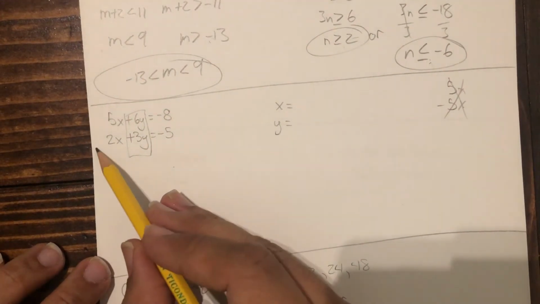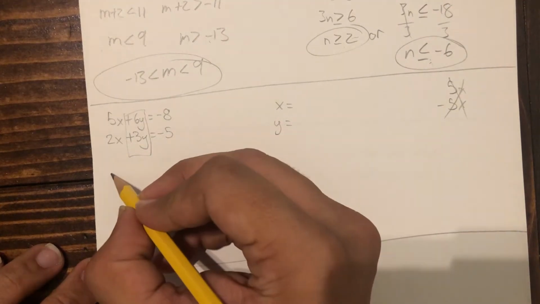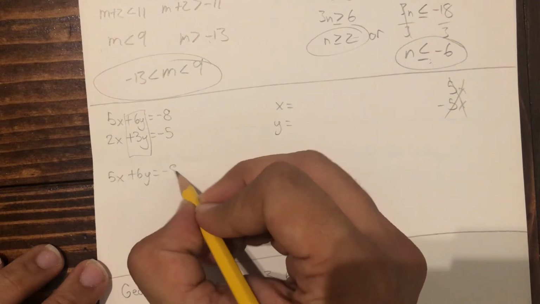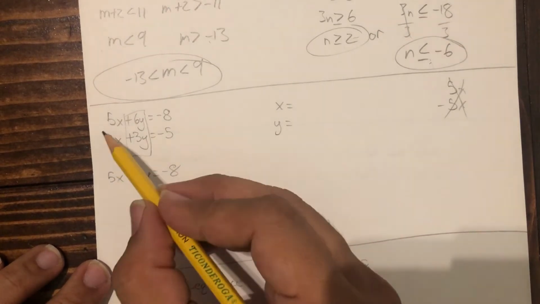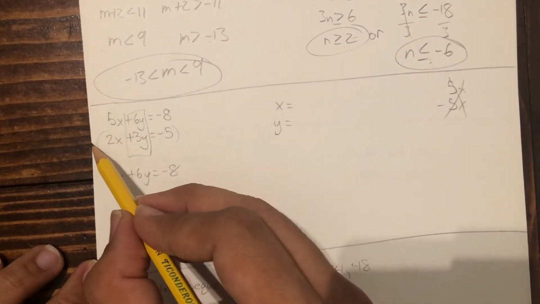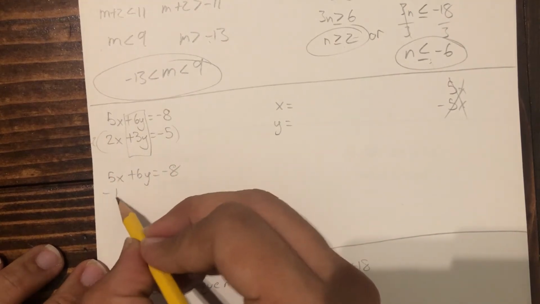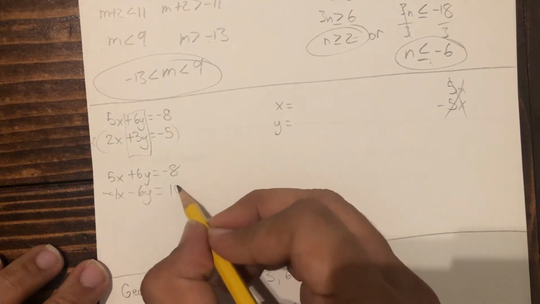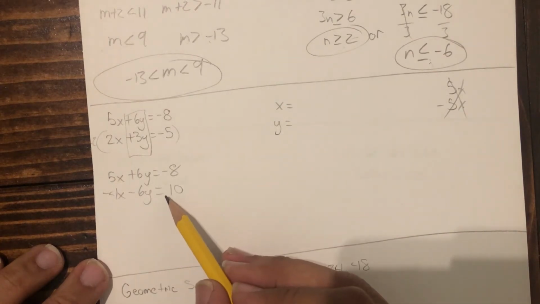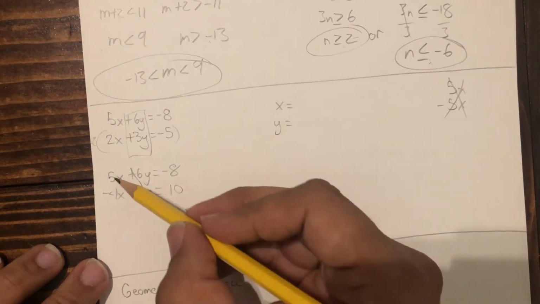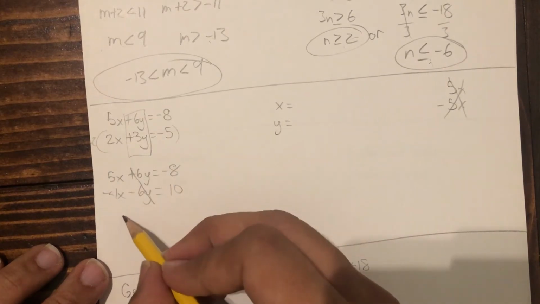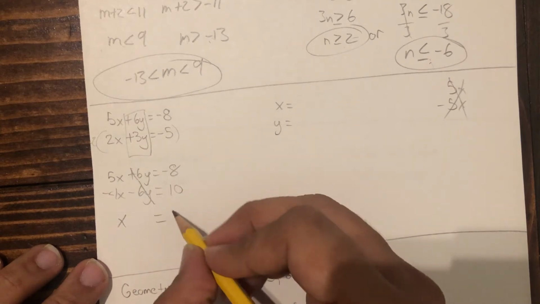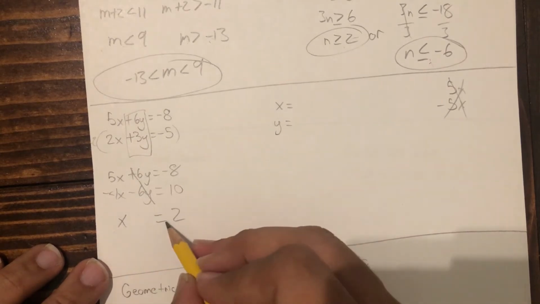Okay, I'm going to multiply the bottom by -2. So the top is not going to change in any way. But the bottom is going to be changed because I'm going to multiply the whole thing by -2. So it's going to be -4x minus 6y plus 10, which is what I wanted. So now this is going to cancel. This 5 and -4 is just going to leave me with x equals -8 plus 10. That's 2. So x equals 2.